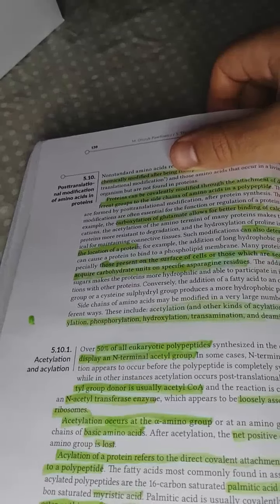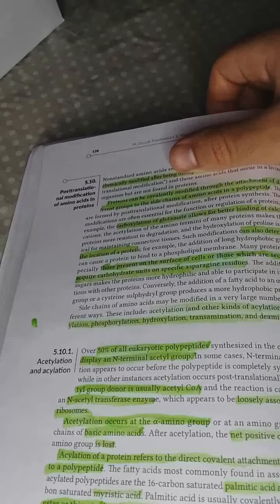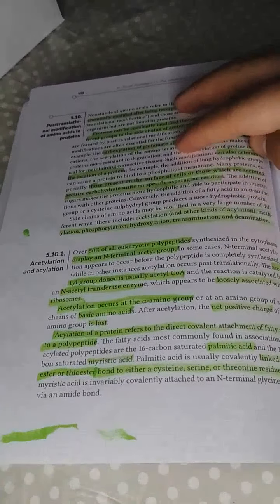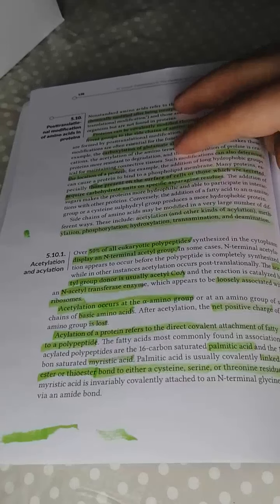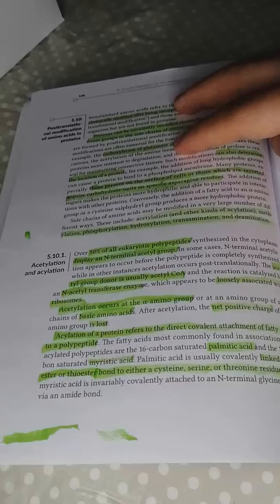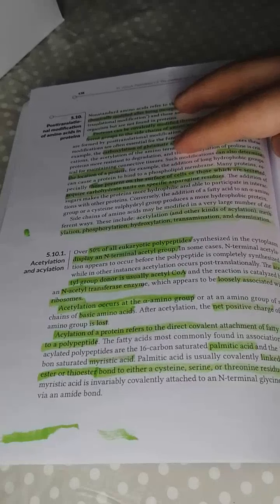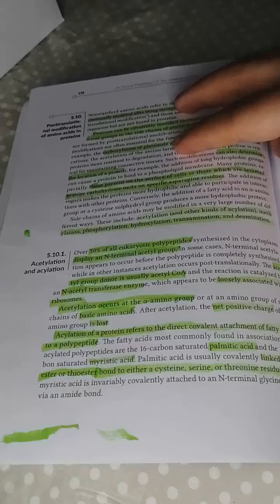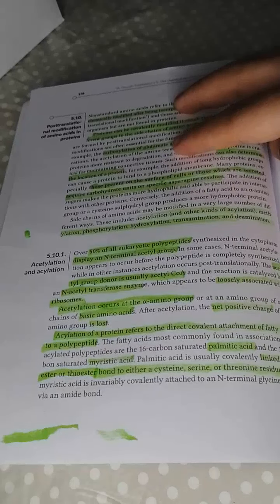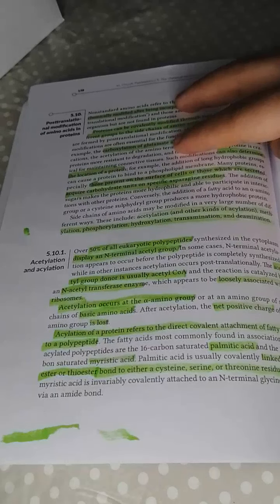So the first type of post-translational modification is acetylation. Acetylation is the addition of an acetyl group. Acetyl group, what does that mean? It means CH3COOH. Okay, so it's a carboxylic acid with only one methyl group. The way we acquire the acetyl group is from acetyl coenzyme A.